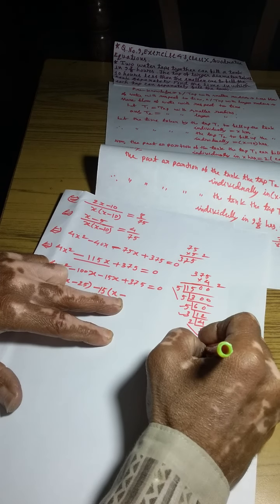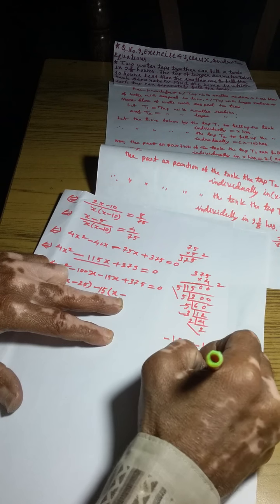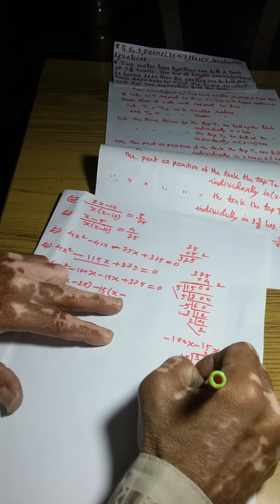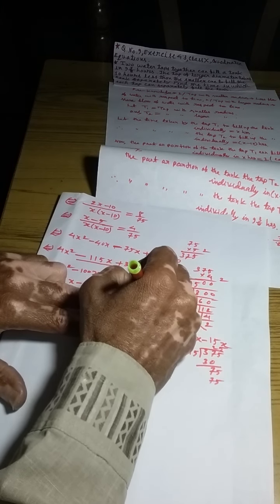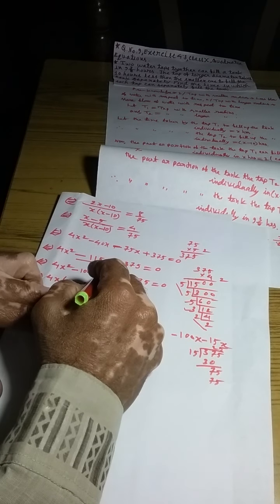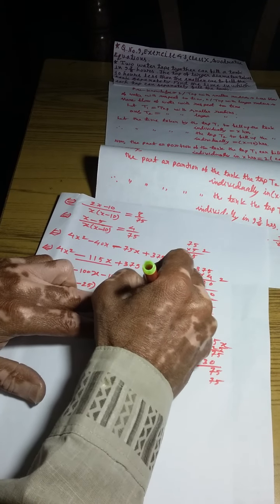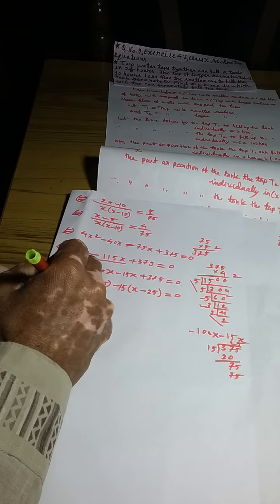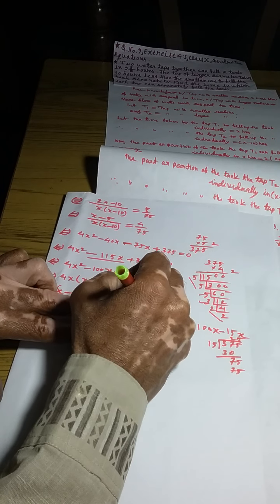If we do so, we will get 2 15s are 30 here, 75, 15 5s are 75. So we can write here 25. We have minus sign here, so we will get a minus sign here, is equal to 0. This again implies x minus 25 into 4x minus 15 is equal to 0.